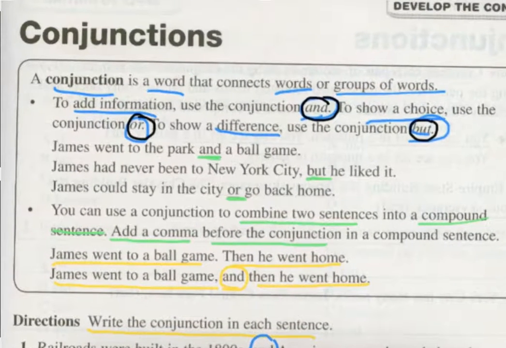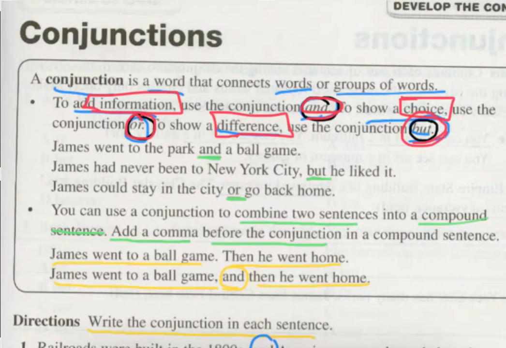All right. Now I will have more examples for us to look at as the week goes on, but just remember we have 3 types of conjunctions, and, or, and but, and will add information, and then choice is or, and difference, we use the word but.